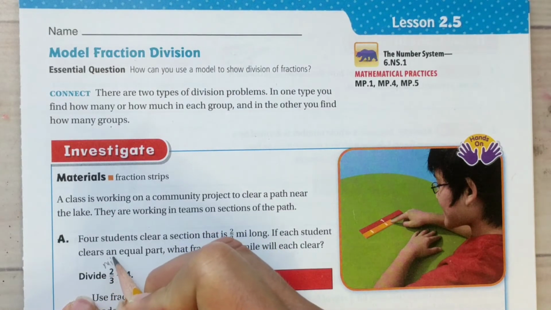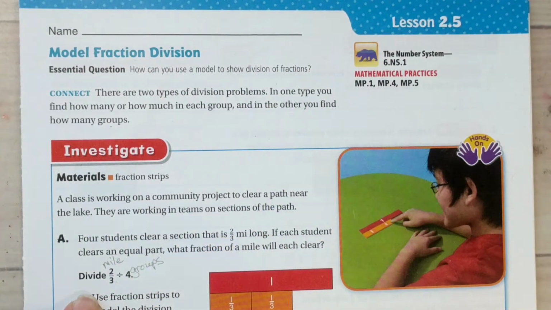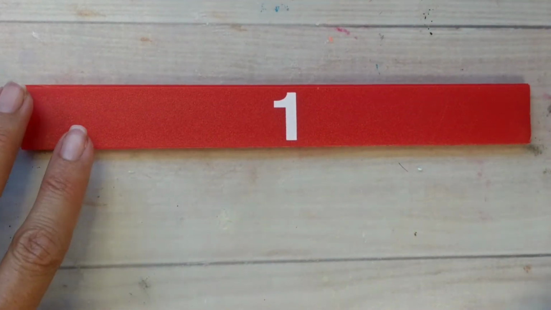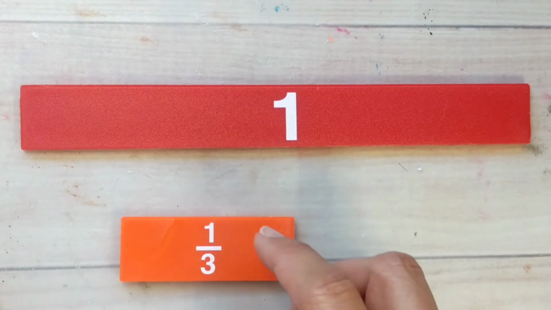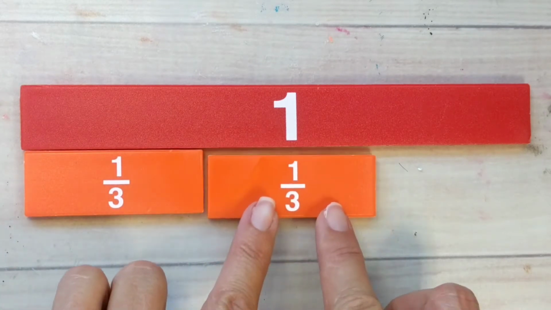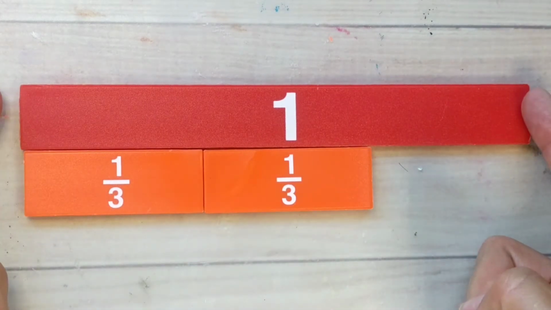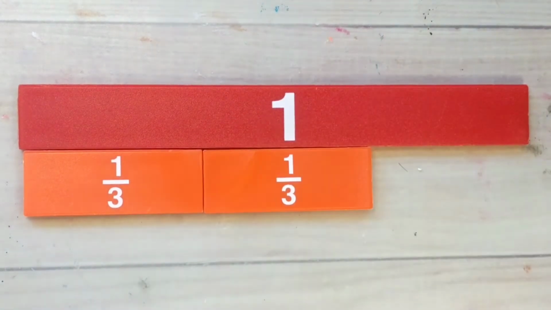So this is the mile. These are the groups of kids. How much will each of these groups clear? So we use the one strip to remind you of what one whole is while we're working with our fractions. And then we're going to use 2 1/3 strips because this is 1/3, this is 2/3, and that represents 2/3 of this whole mile-long path. They're only going to be clearing 2/3 of it, just this much of the path.